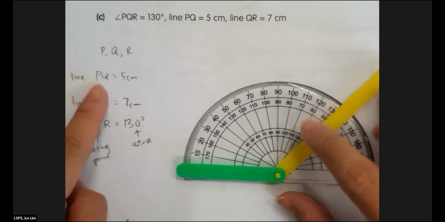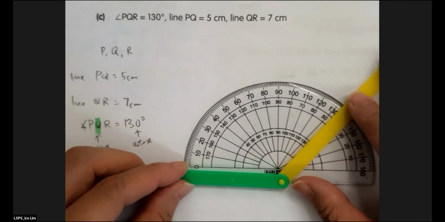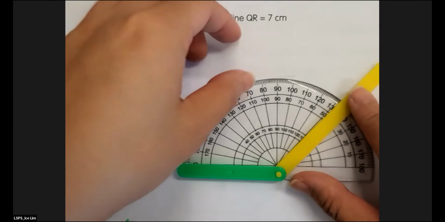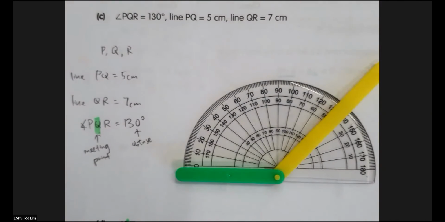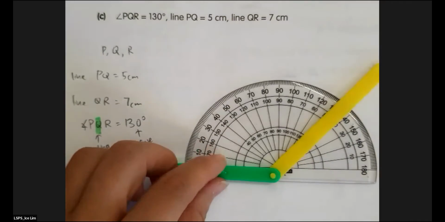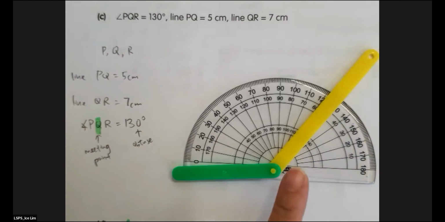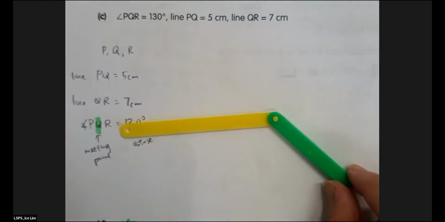looks something like this. PQ is the shorter one, QR is the longer one. So it looks something like this. Is that okay? Your angle. This one. Does it look like this? It's obtuse, right? Yeah. Acute. That one wrong already. Yeah. Okay, yes. So if I draw, I can draw it like this.